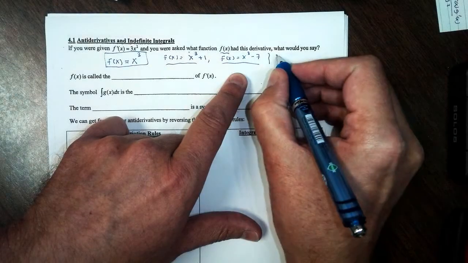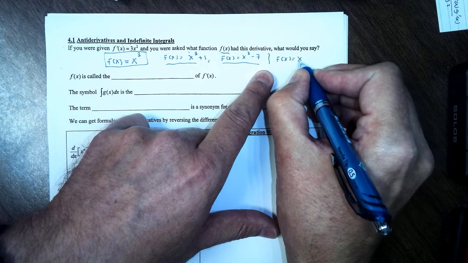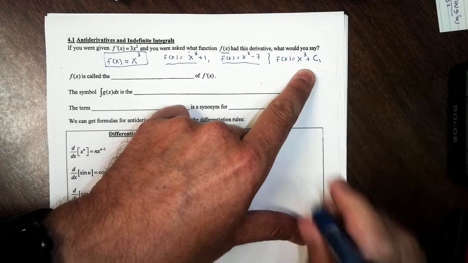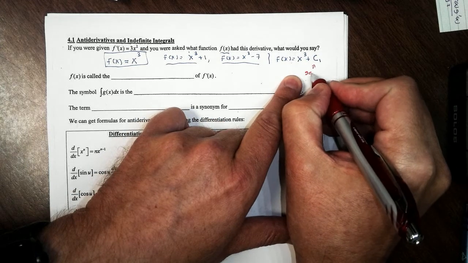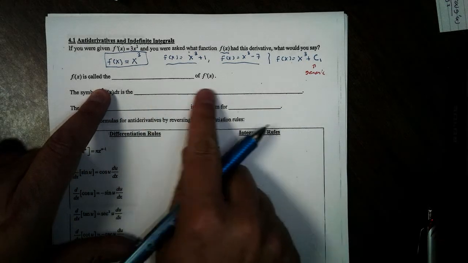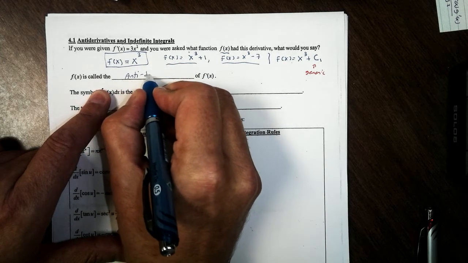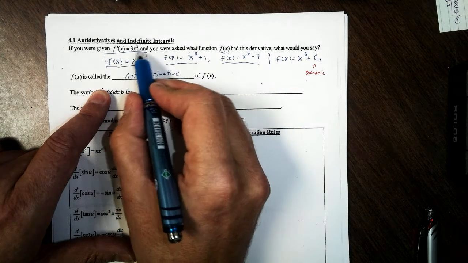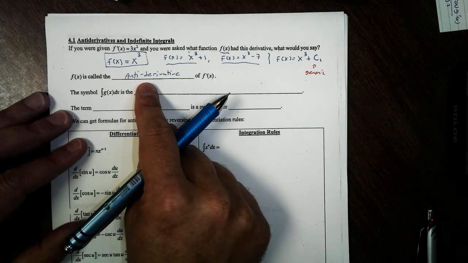So what we tend to do is make it more generic. We'll say f of x equals x cubed plus some constant. Now we're going to call it C1. We'll talk more about that later on. So this constant now becomes more generic for us. Now, f of x is what we call the antiderivative, because we're going the opposite way. Instead of taking the derivative, instead of bringing our power down and subtracting 1, we're trying to find out what the original function was. So we call it an antiderivative.